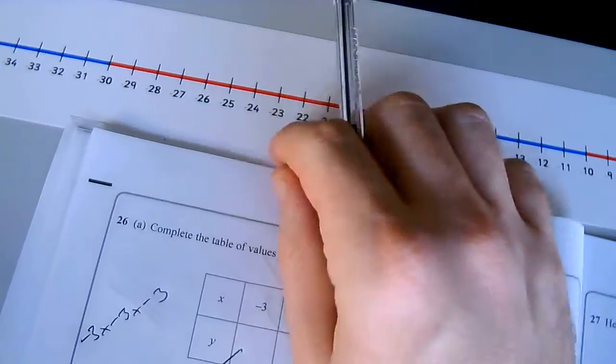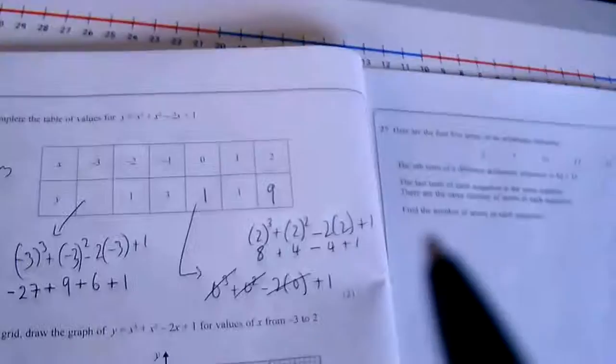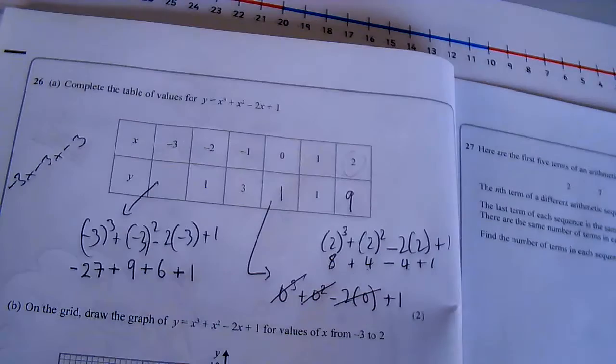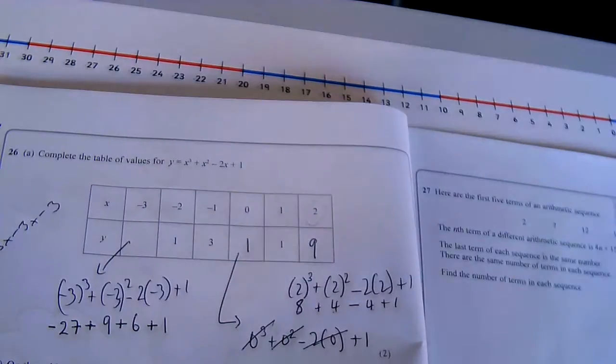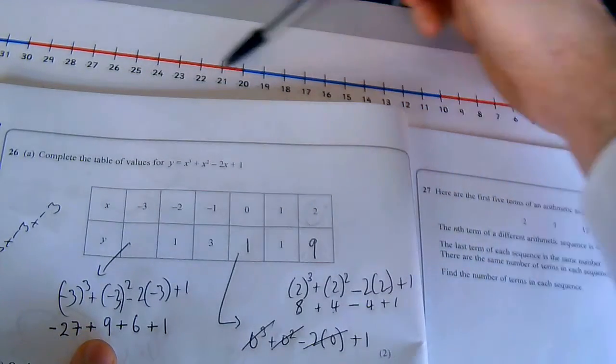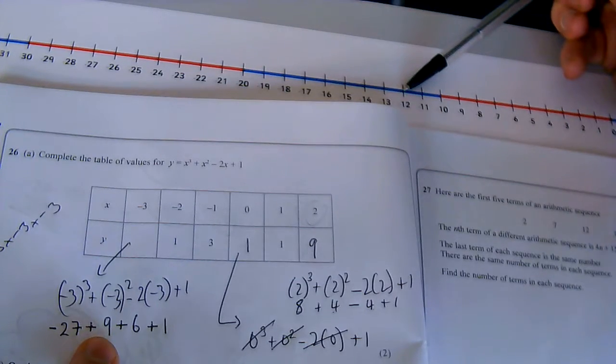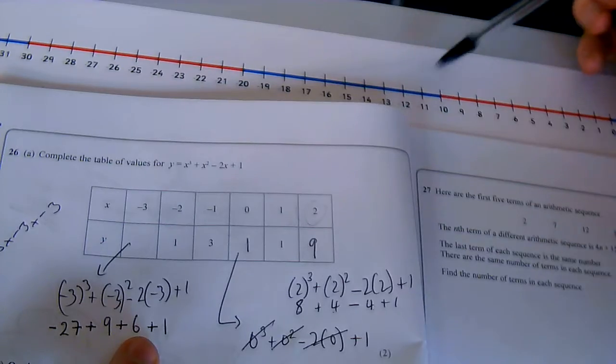Let's just bring this in. If you can see it all on the same bit, that'll be better. At minus 27, I've got to add 9. So if I added 10, that'll take me to minus 17, but it's minus 18. Then I've got to add 6, 6 means 12. And I've got to add 1, so that's minus 11.